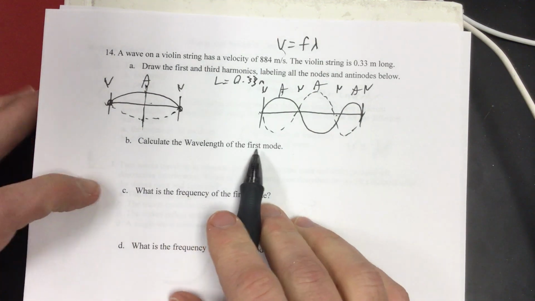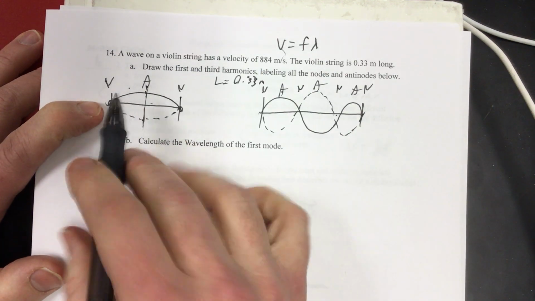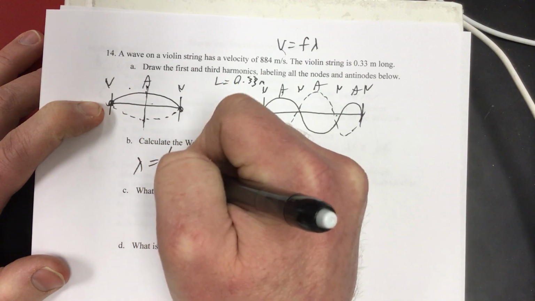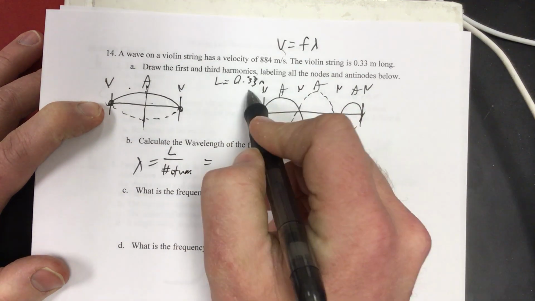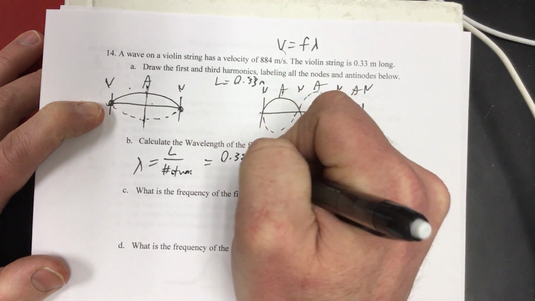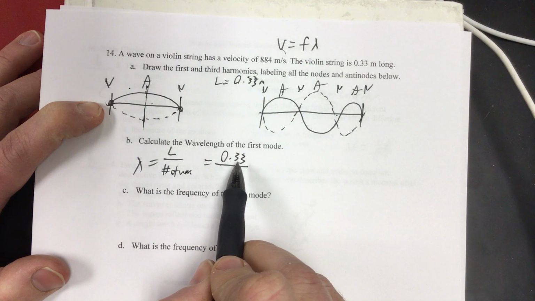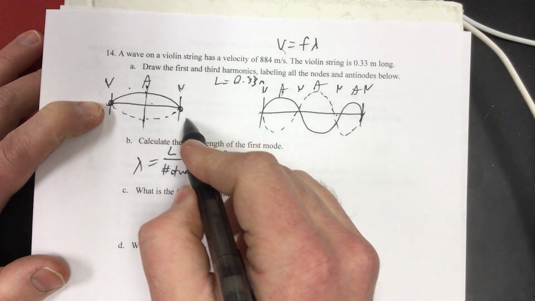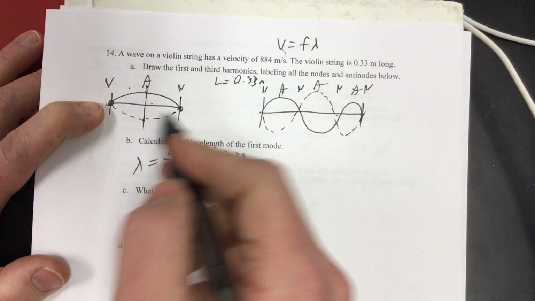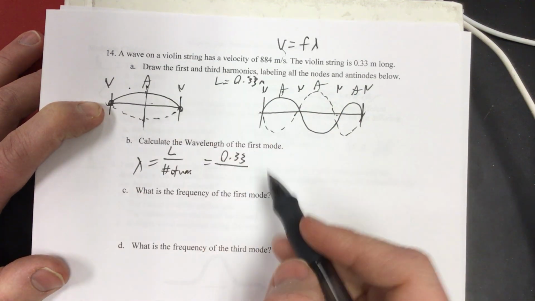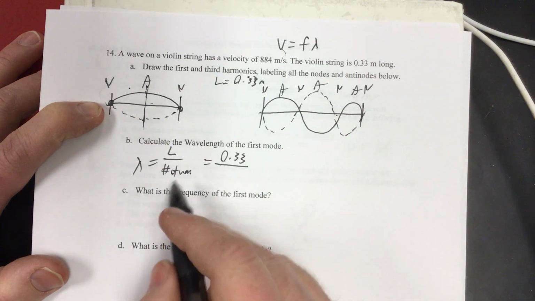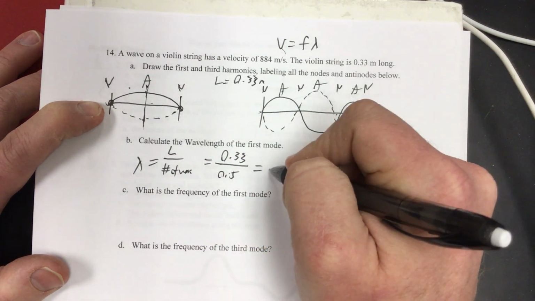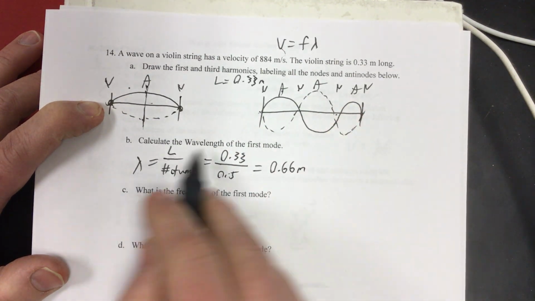All right, calculate the wavelength of the first mode. So we're looking at here. And again, wavelength is equal to the length of the string divided by the number of waves. Well, in this case, it's 0.33 meters. A violin is not very long. 0.33 meters divided by the number of waves in this first mode, which is half a wavelength. A full wavelength would keep going, but again, it reflects back, and that's why you get the constructive and destructive interference. So 0.5, and we end up with 0.66 meters, the wavelength of the first mode.